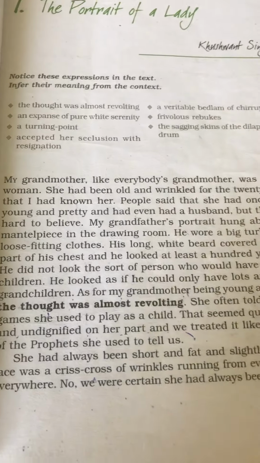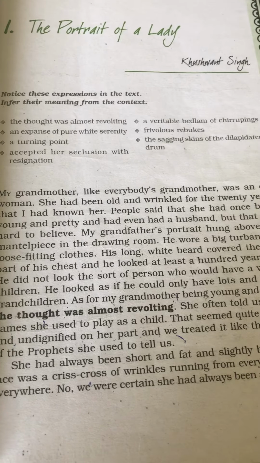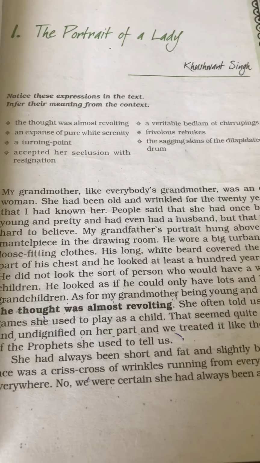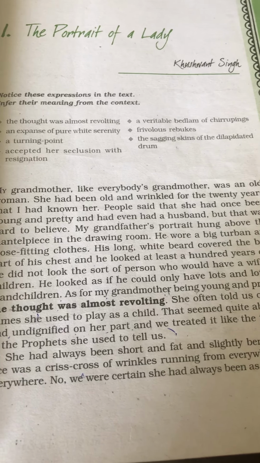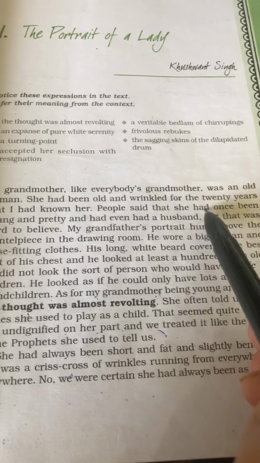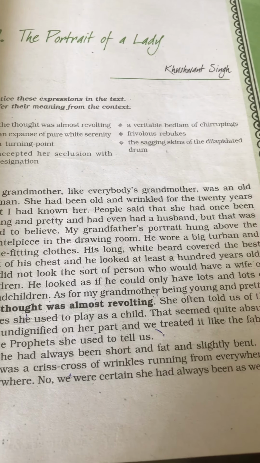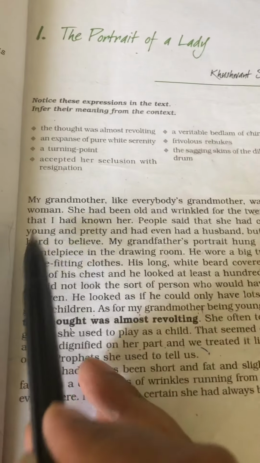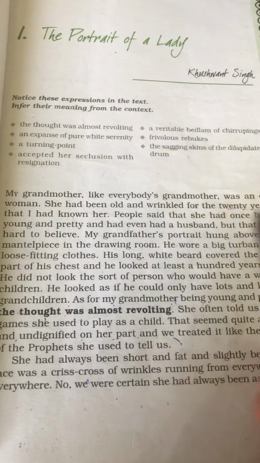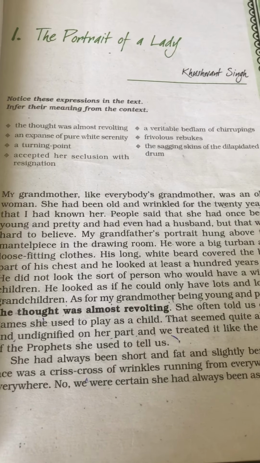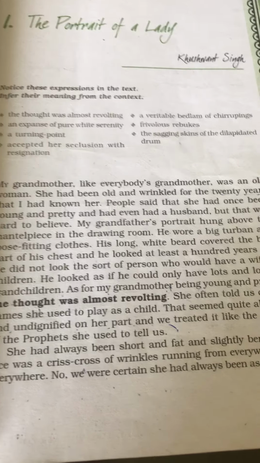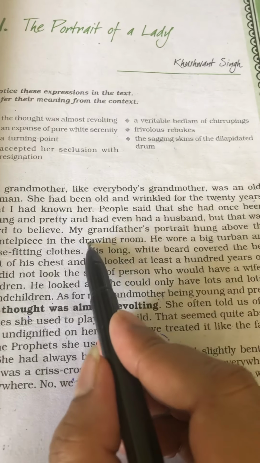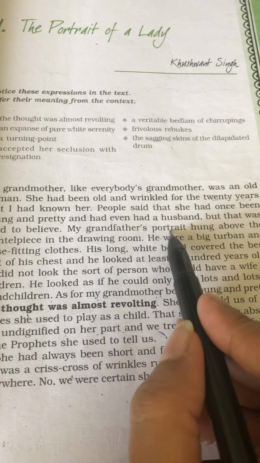Now, in this first paragraph, students, you are going to find that the grandmother, like everybody's grandmother, is a very old woman, and she had a very wrinkled face, and she looked like that only for 20 long years that the author has known her. And people used to say to the author that once she used to look very pretty and she was young also, but that thought was hard to believe and raised doubt in the mind of the young author when he was a child. And the grandfather also has passed away.